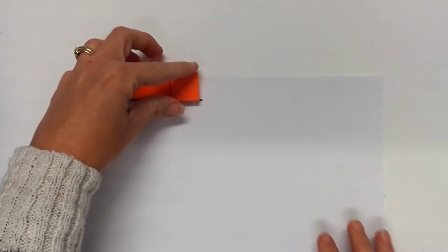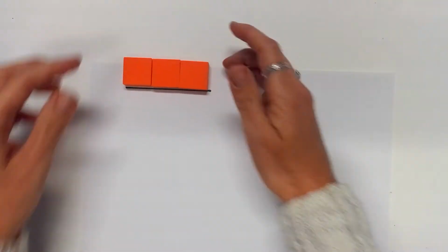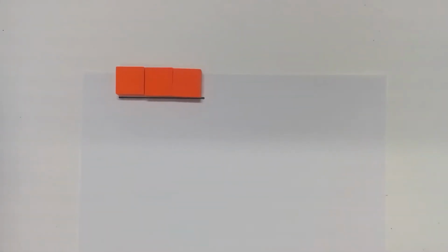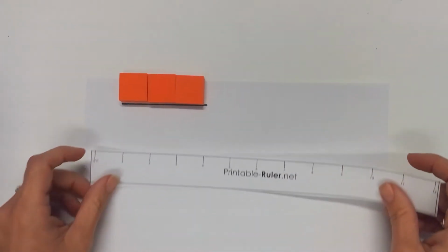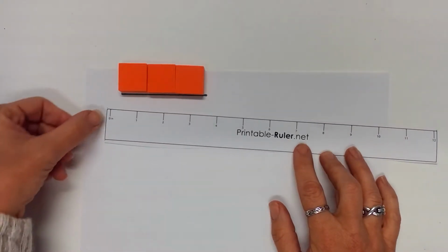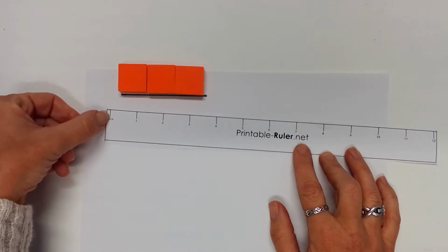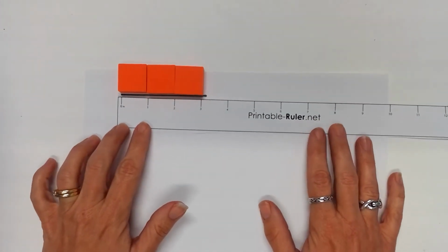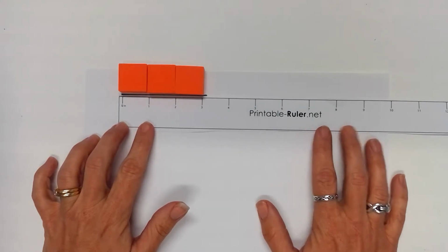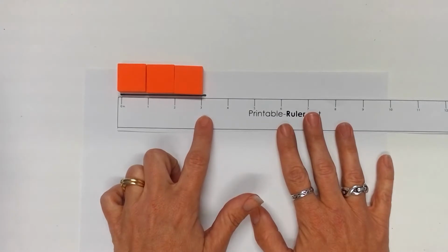So if I have my line that I want to measure with those color tiles, and I place my simplified ruler, always instructing the kids to find the 0. We want to find the 0 mark. A lot of times we're going to find rulers that have a start, but the start really needs to be at 0. So I line my 0 up, and I place it here, and I can see that my line is about 3 inches long.